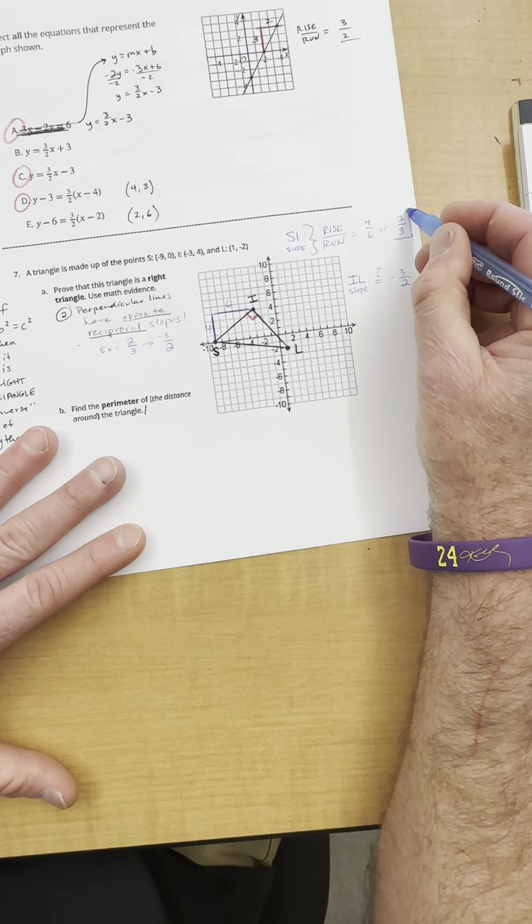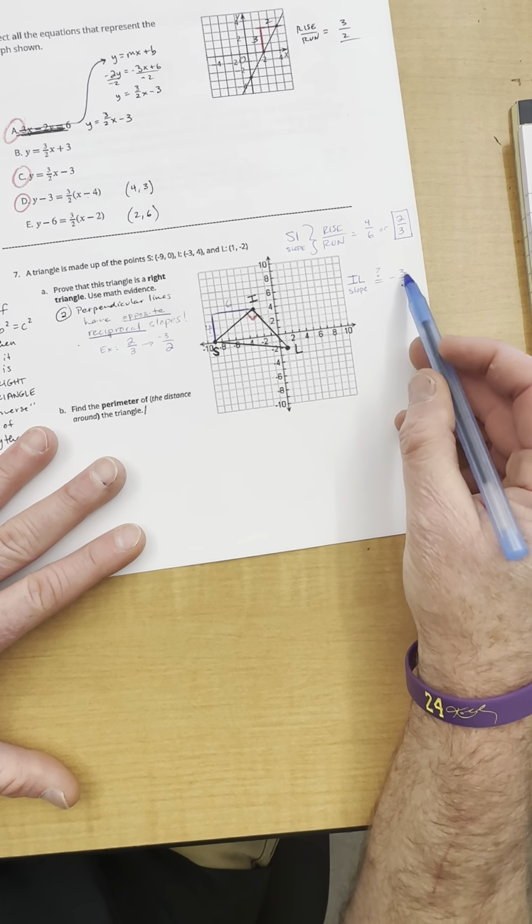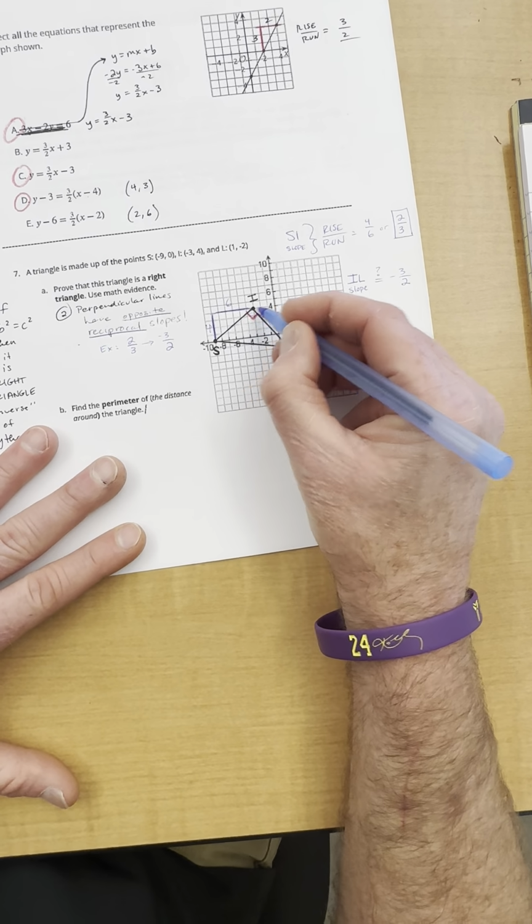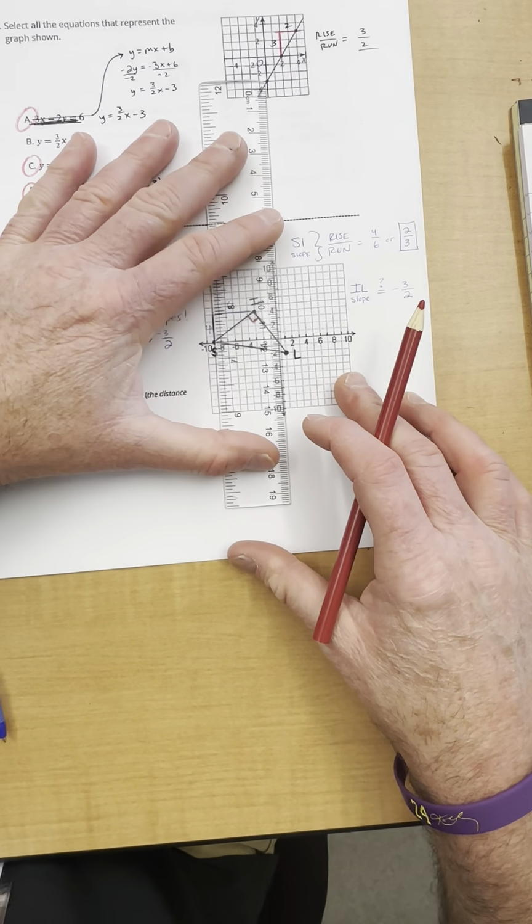Okay? Because we're using this one. If it equals -3/2, these two lines are perpendicular, meaning that that's a right angle, meaning that this is a right triangle. All right, let's do it. Here we go.